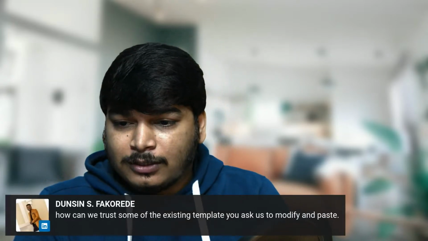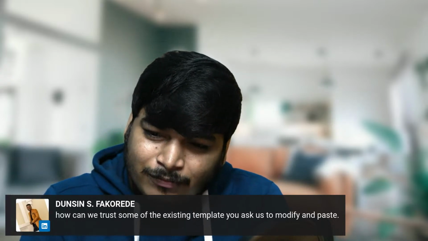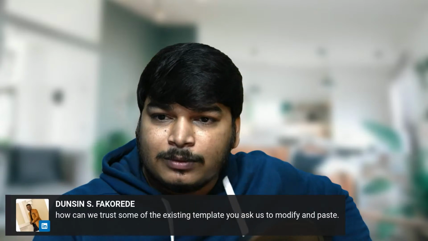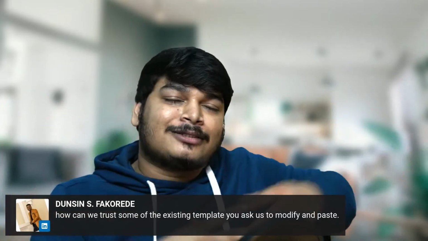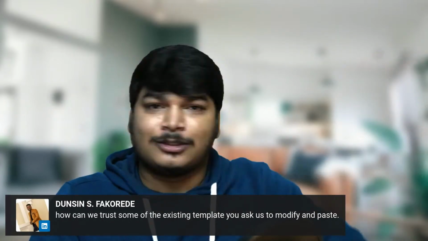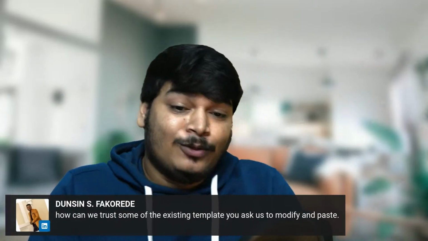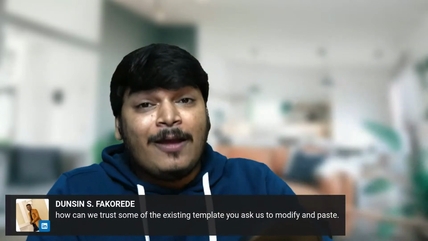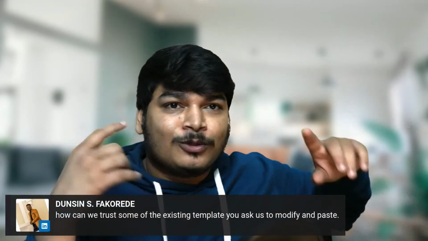How can we trust the existing templates you asked us to modify and paste? They are actually maintained by good engineers. Of course, you need to have your own understanding. It's like I can copy any code from Stack Overflow and paste it. No, we copy it, we modify it to fit our use case, and then use it. You have to do the same thing. You copy from another place, then modify it based on your requirement and usage. That's what experienced engineers do, because we don't remember every single thing.